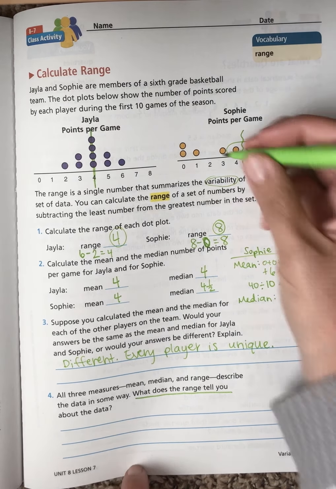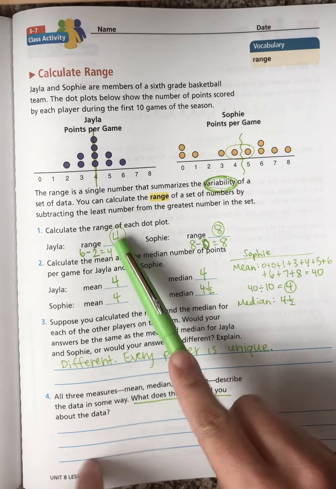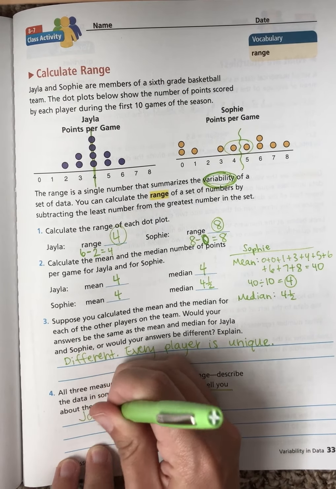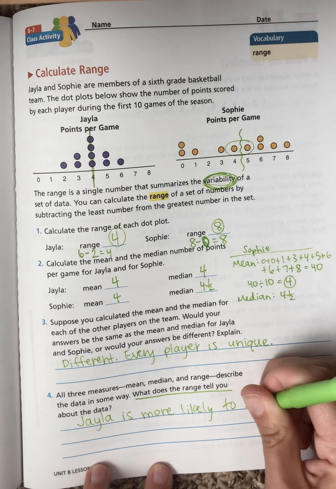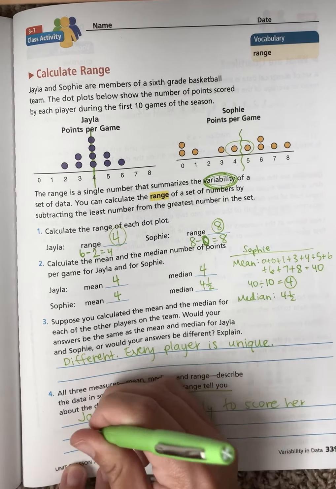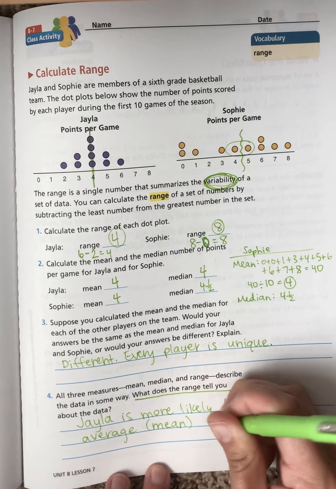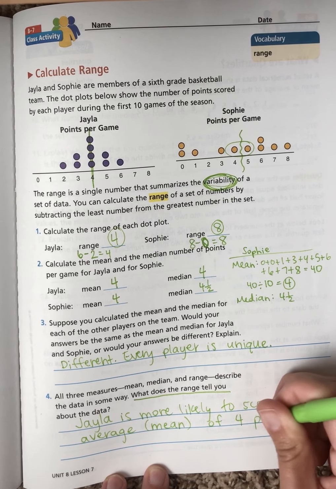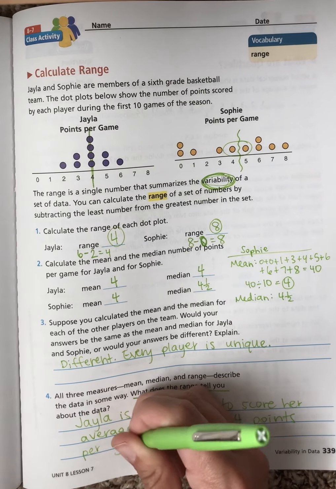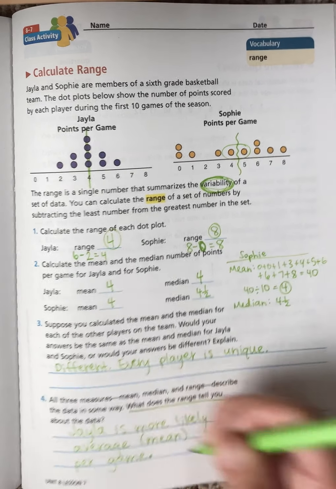There is a smaller variability for Jayla, which means Jayla is more likely to score her average, which is her mean, I guess I should call it the mean, of 4 points per game, because her range is smaller.